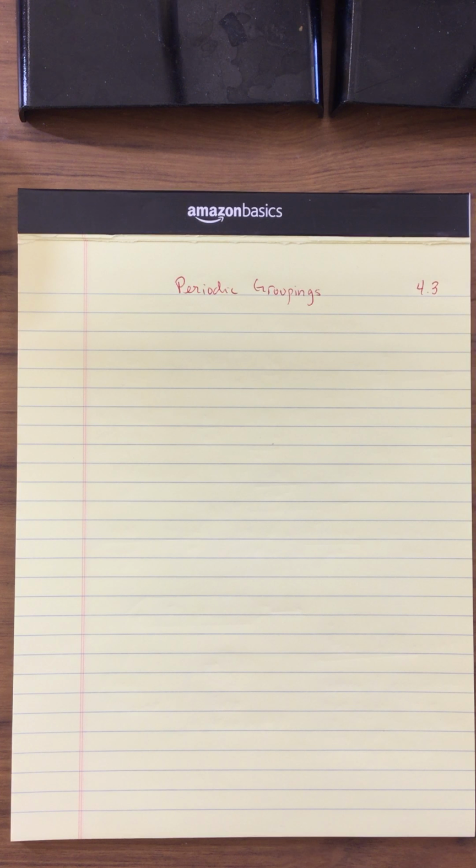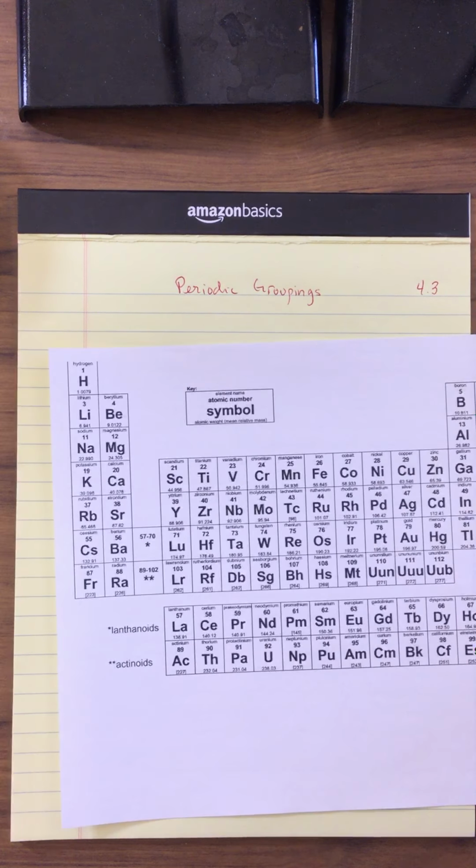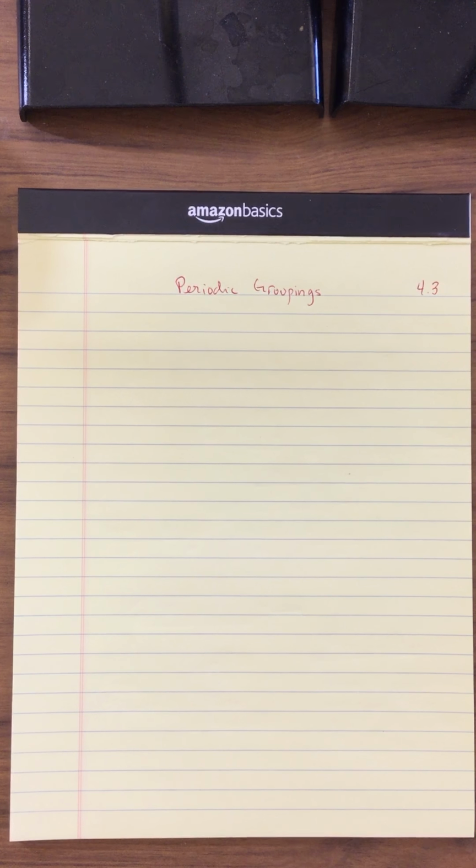Today we're going to be spending some time taking a look at the periodic table. And what I'd like you to do is, if you can, have this as a printout, because we're going to be referring to this a little bit in this video. It's just good to have that printout as a reference.